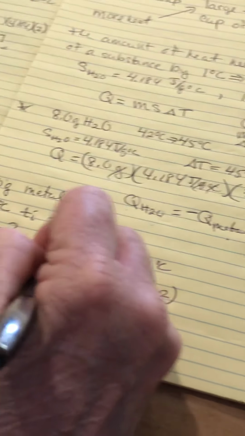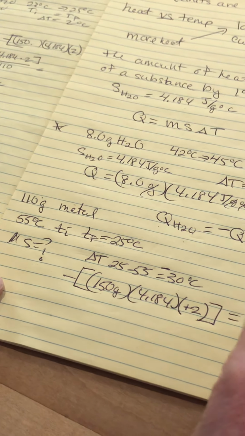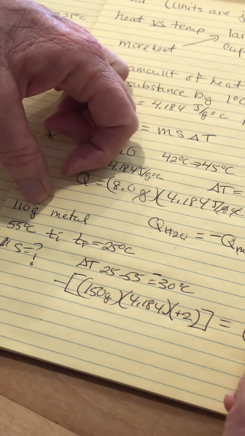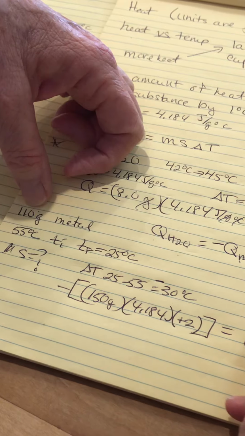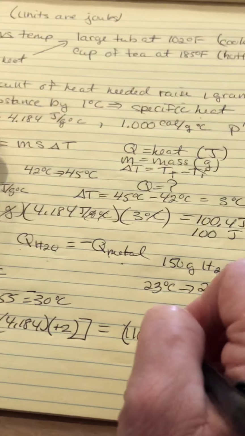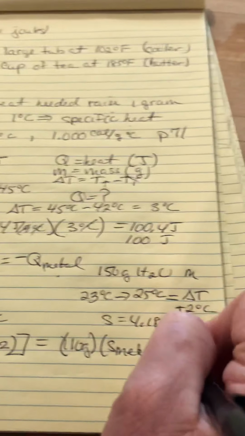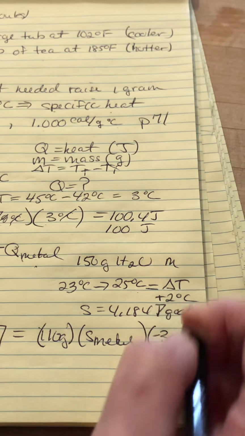Okay, and that's going to be negative, and that is going to be equal to Q of the metal, which we don't know, but it is 110 grams, times the specific heat, S sub metal, times delta T, which is negative 30 degrees Celsius.